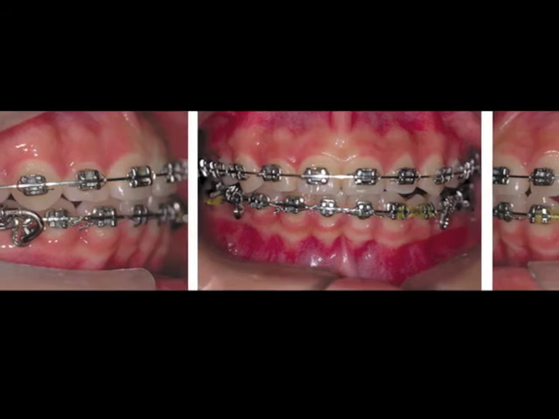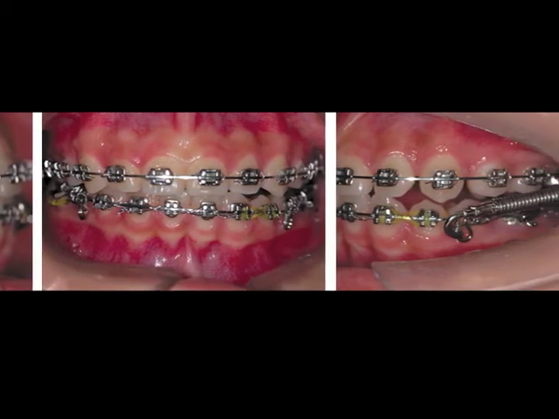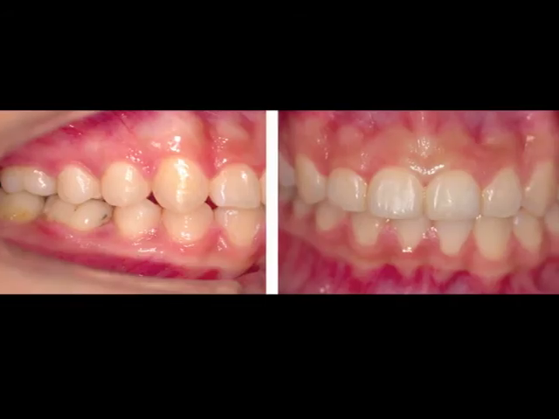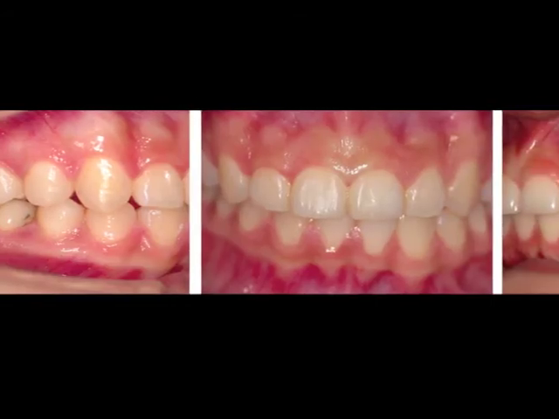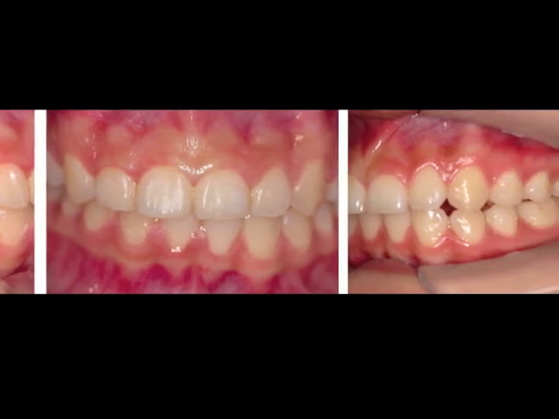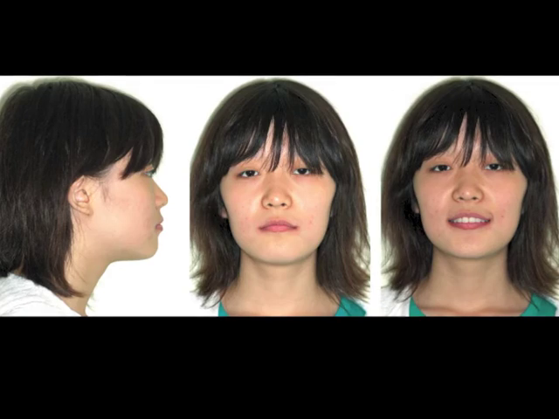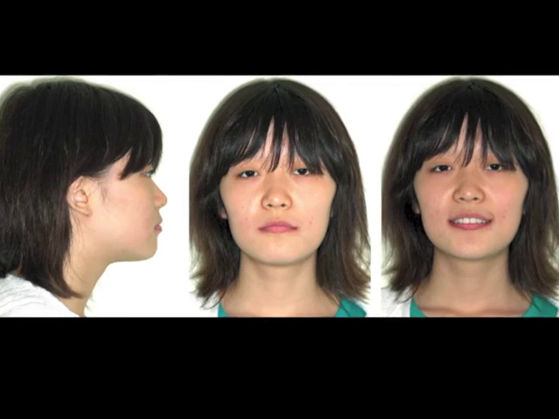Allow me to give you a sneak preview of the patient following appliance removal. The majority of the anterior-posterior change in the dentition was the result of using a Forsus FRD fixed functional appliance for a period of 6 months. I think you would agree that the patient's profile and facial aesthetics were maintained.